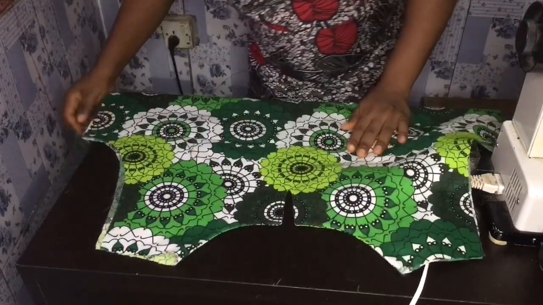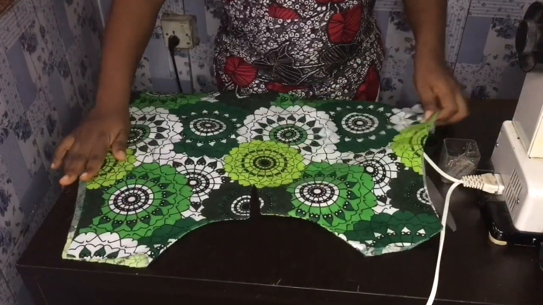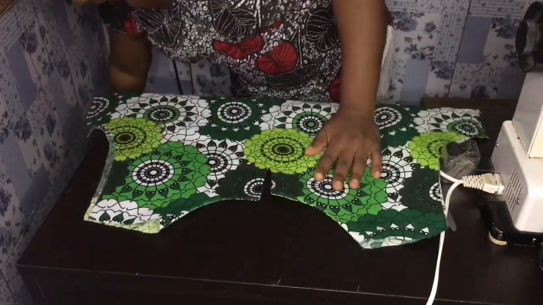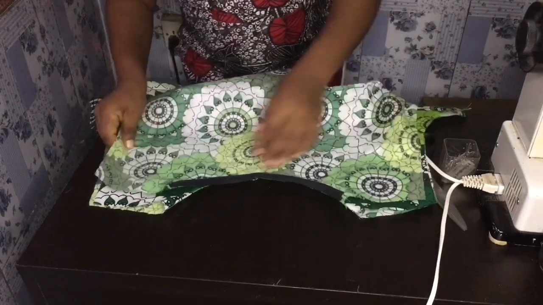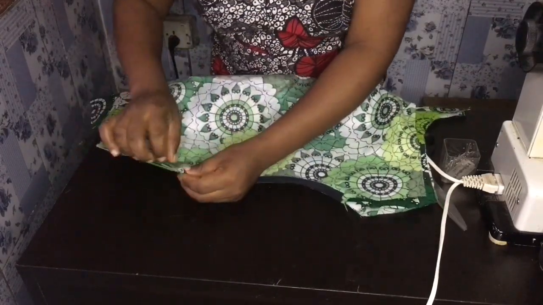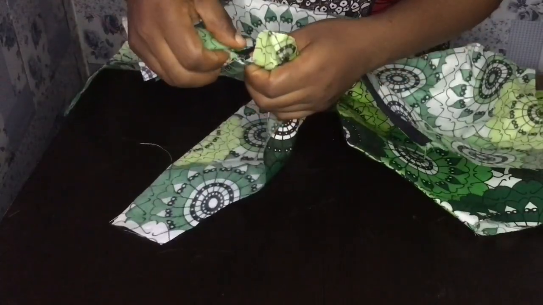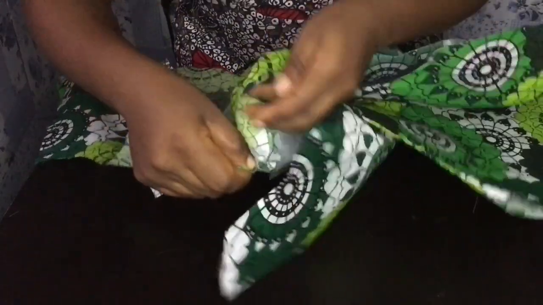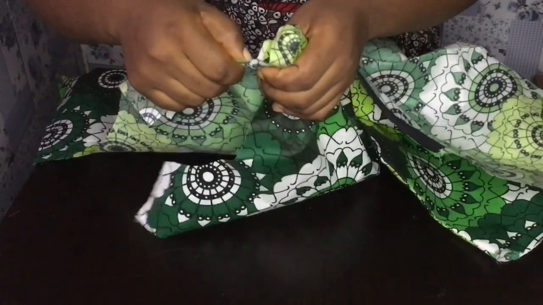And here are my pockets for the front. Now I'm going to take the back, then put it right there so that it can be sandwiched along. So I'm going to flip this facing over here like so and pin it down.